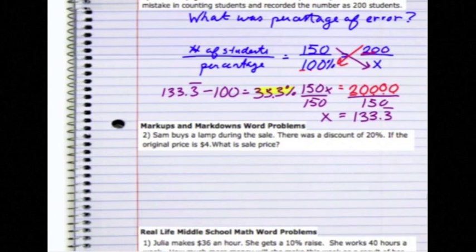The next problem says markups and markdowns in word problems. Sam buys a lamp during the sale. There was a discount of 20%. If the original price is $4, what is the sale price? This should be pretty straightforward.